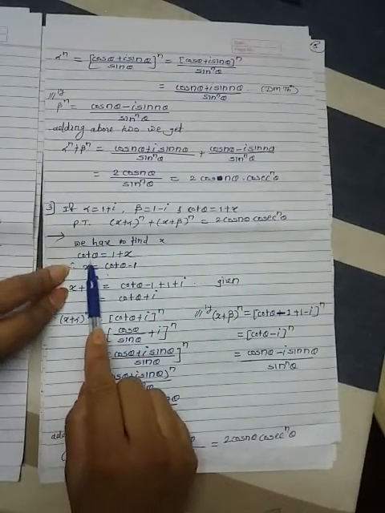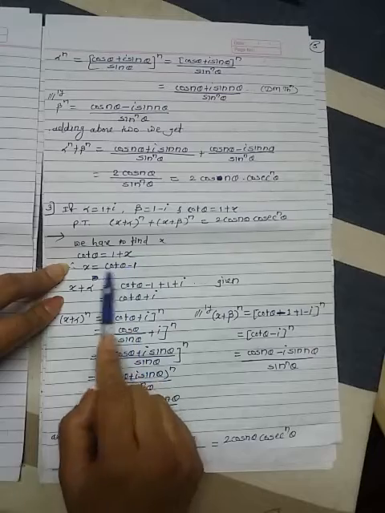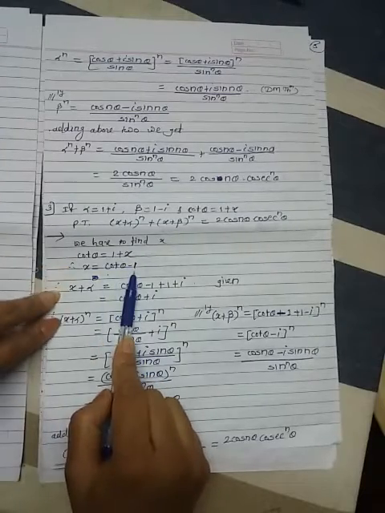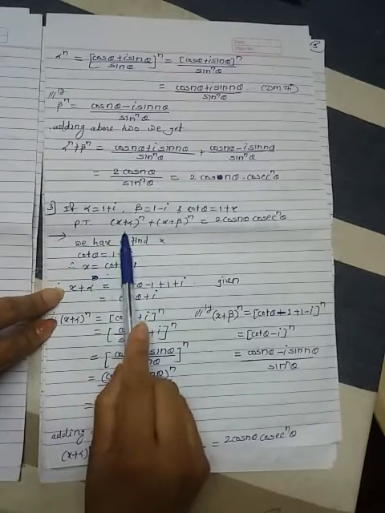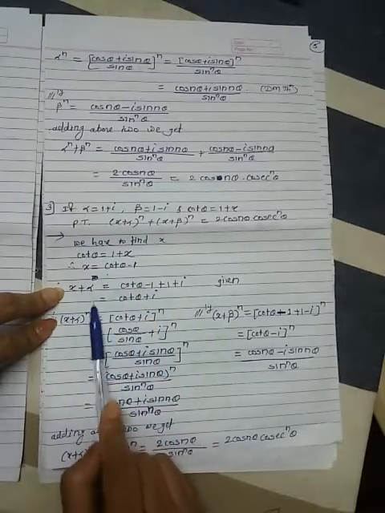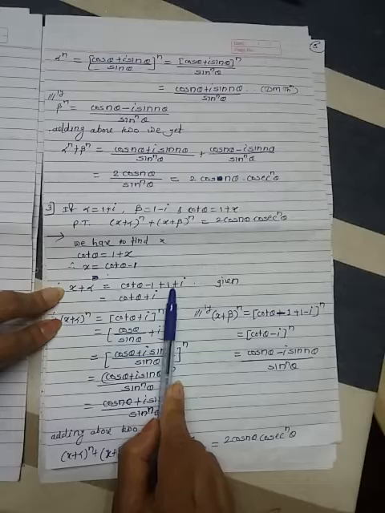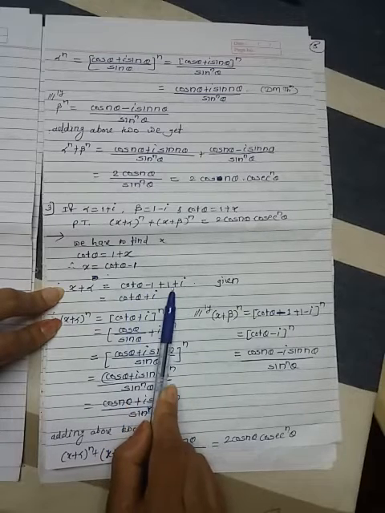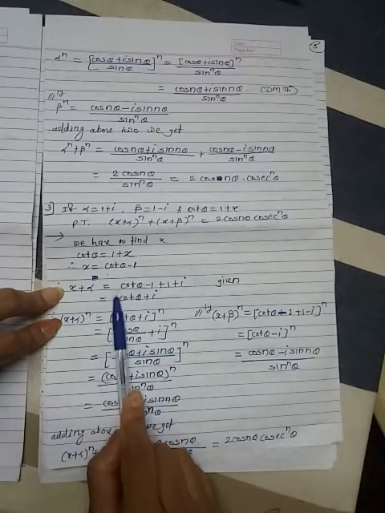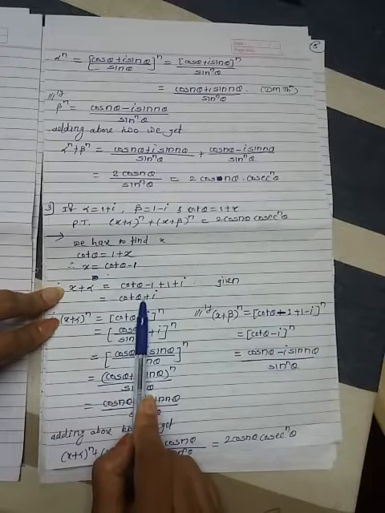Therefore cot theta is equal to 1 plus x, this is the given thing, therefore x is equal to cot theta minus 1. Now consider the first term x plus alpha, that is cot theta minus 1, that is the x value, plus alpha value is 1 plus i, the 1 and minus 1 get cancelled, and the value of x plus alpha becomes cot theta plus i.